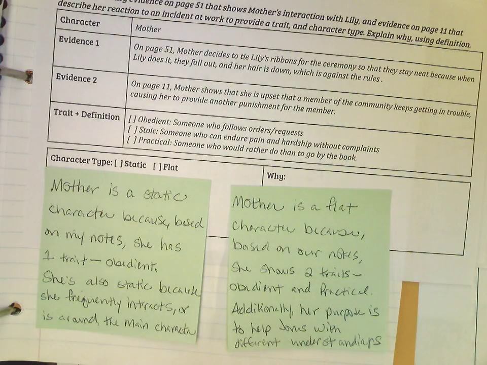What else can we say? And we went with the fact that she also helps with understanding, because it's through Mother that Jonas understands his stirrings. It's through the conversation at the evening ritual meetings, the sharing of feelings for dinner, that he's able to understand his feelings. And so it's these things where Mother is involved, where he's able to understand a little bit more about himself and what he's going through. And so this is a way that we pretty much wrote in class. Mother's a flat character because based on our notes, she shows two traits, obedient and practical. Additionally, her purpose is to help Jonas with different understandings.